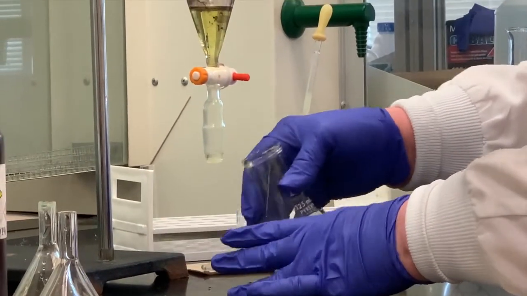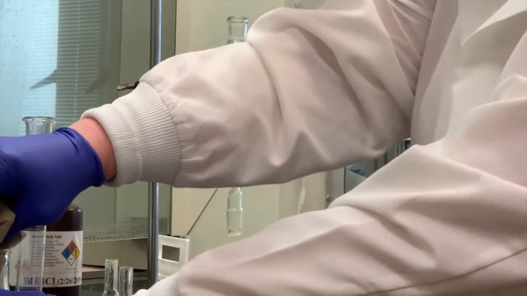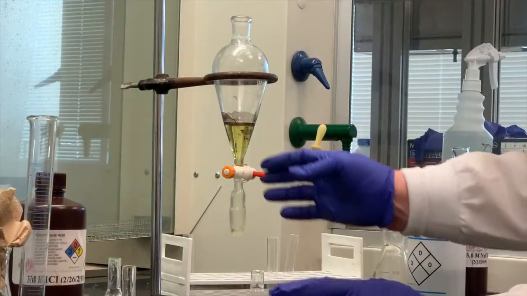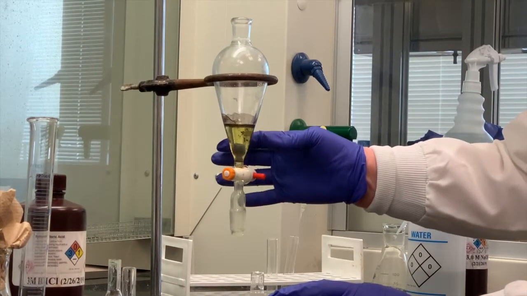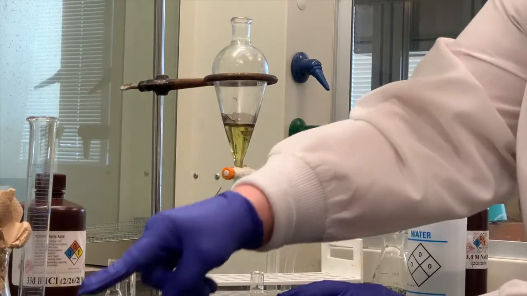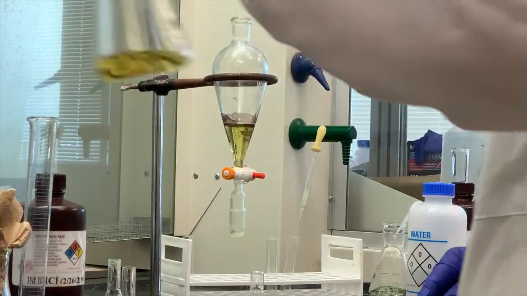I'm going to set this aside. I'm going to drain this, which is the aqueous acid, into my first flask that I collected the first extraction of the aqueous acid. We're going to put this back into the separatory funnel, add more acid to that, and wash it a third time. Here's my aqueous acid layer.